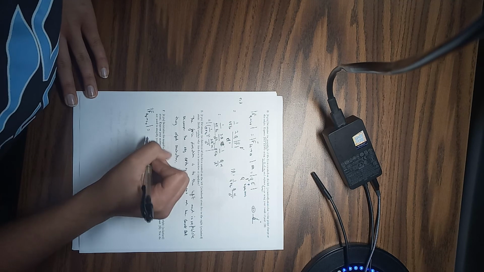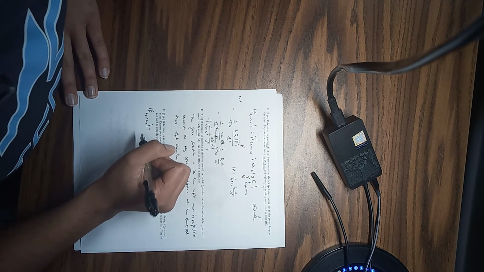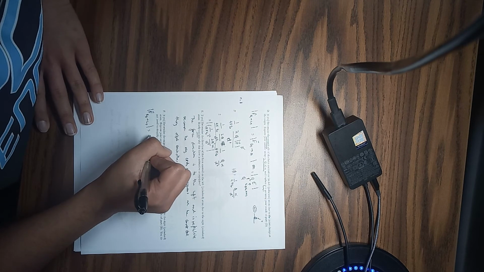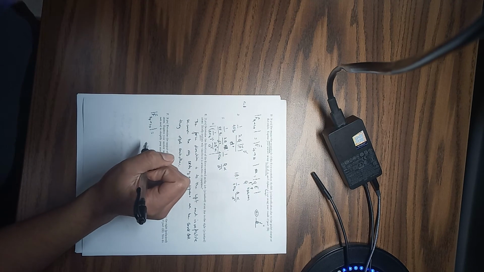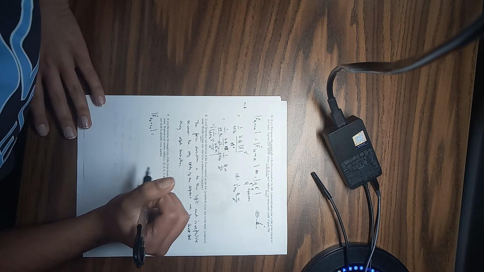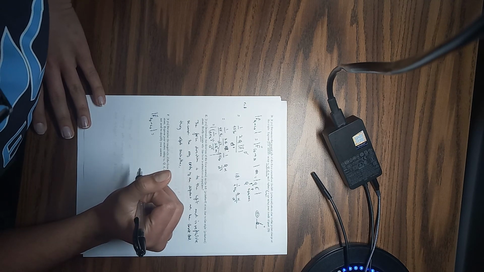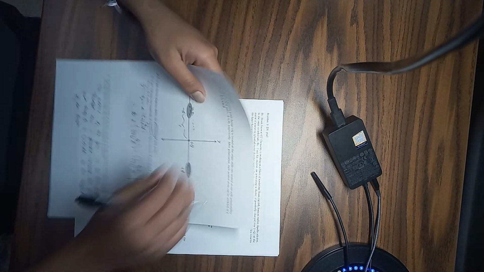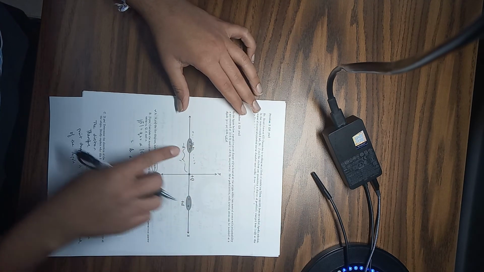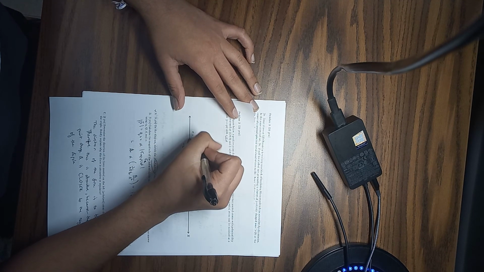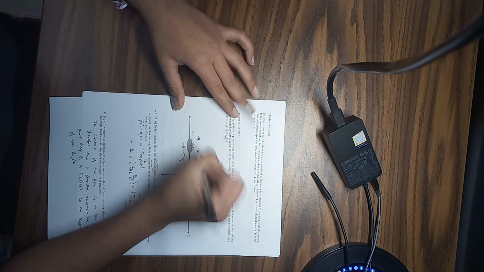This is equivalent to the force each of the dipoles applies, right? So this has charge Q, so it has positive Q charge here and negative Q charge here.